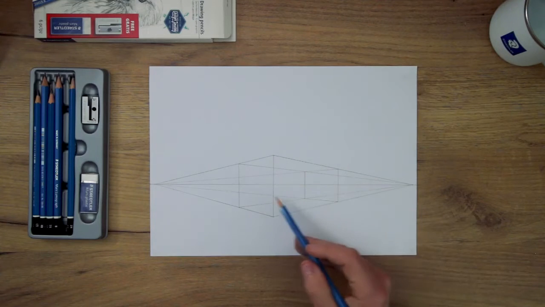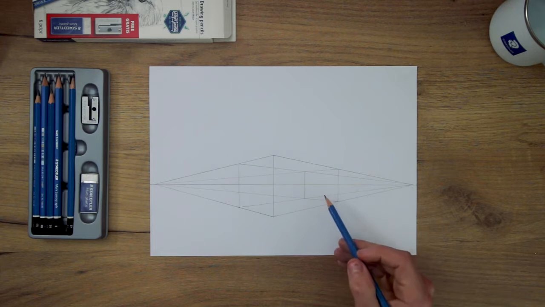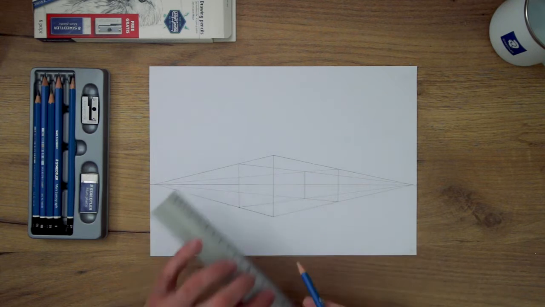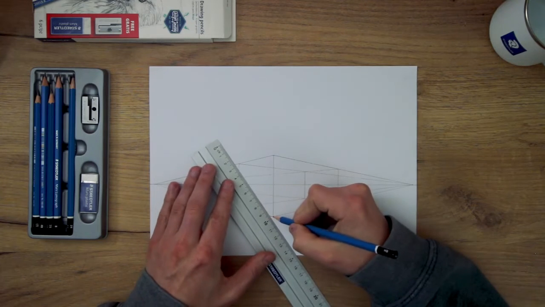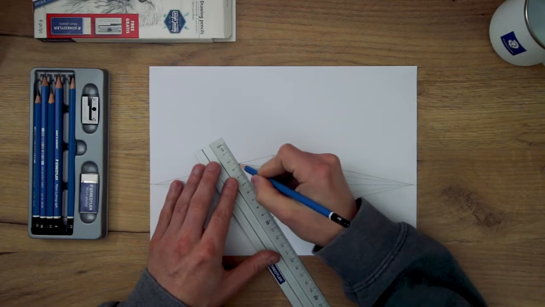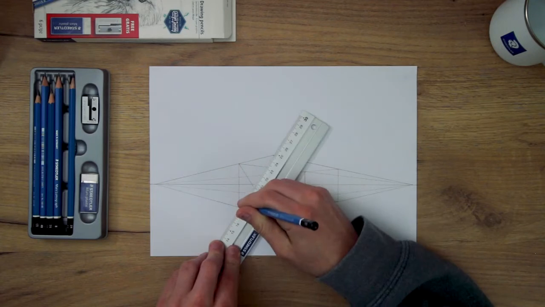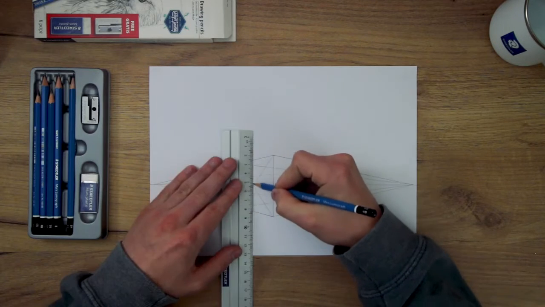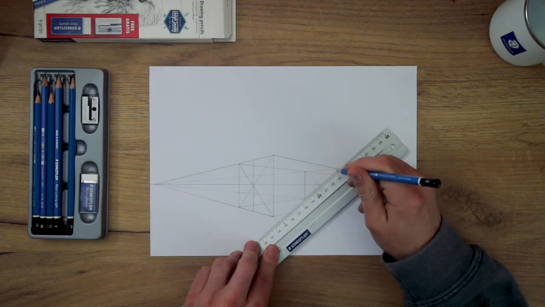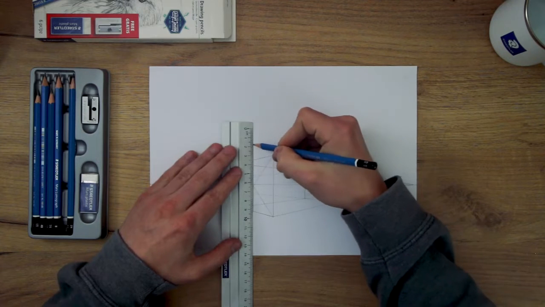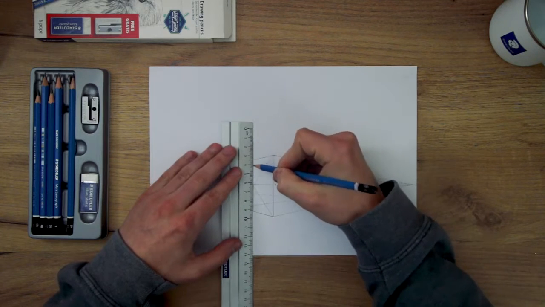So how do I do that? Well, first of all, I need to decide on how steep I want my pitched roof to be, and this is determined by the height of the ridge for the roof. So what I will do is divide this side up as we have just looked at to find that halfway line. I now extend this vertical line upwards to a height that I am happy with for my pitched roof.